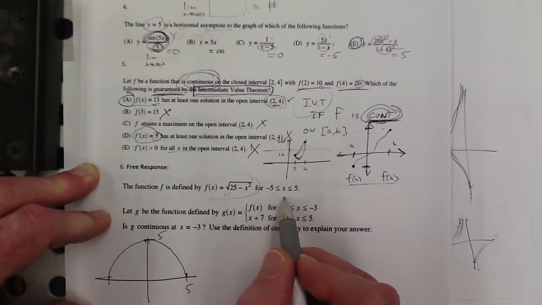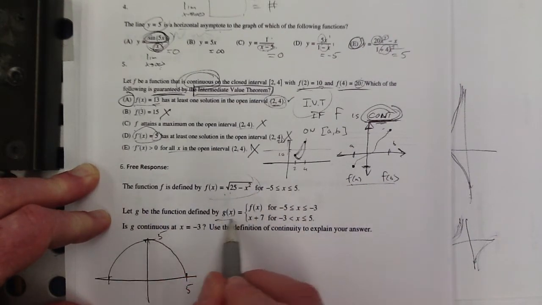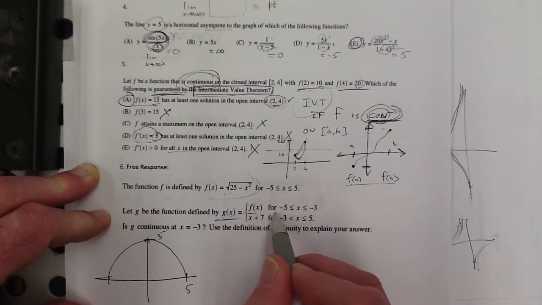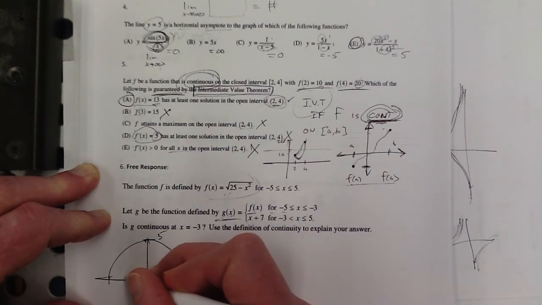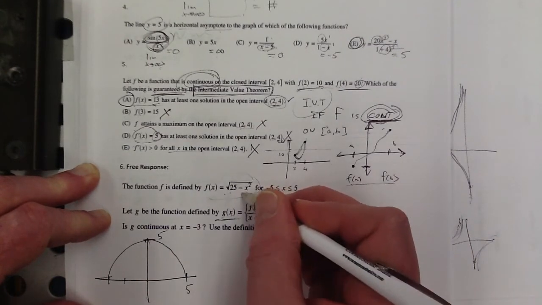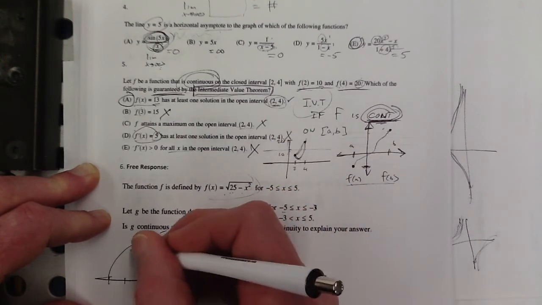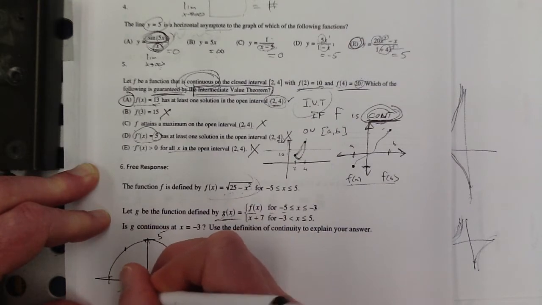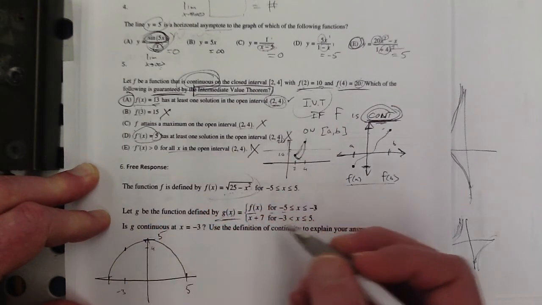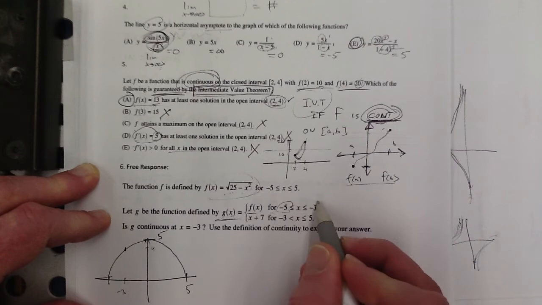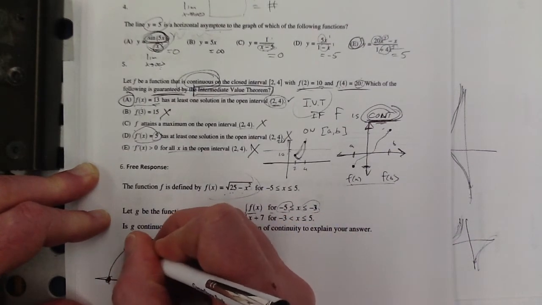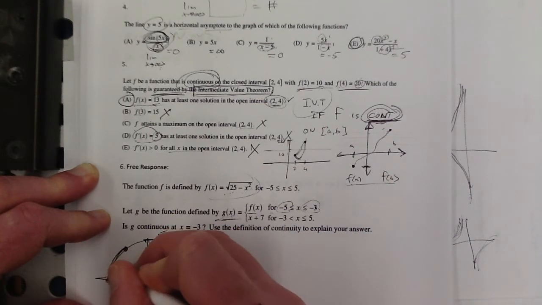We have this piecewise function here, f of x, so from -5 to -3, and when you plug -3 into this, 25 minus 9 is 16, so that's at the point -3, 4. So between -5 and -3, with the equal signs, I've got this.